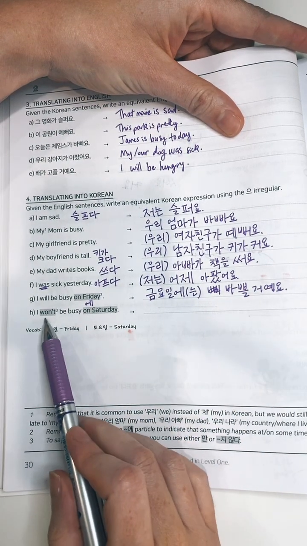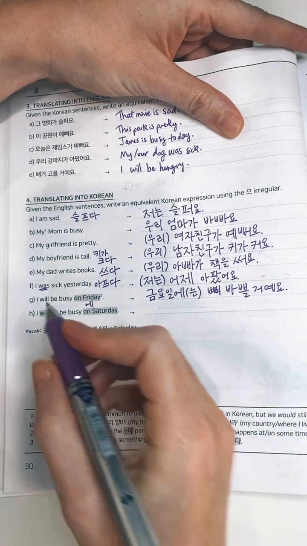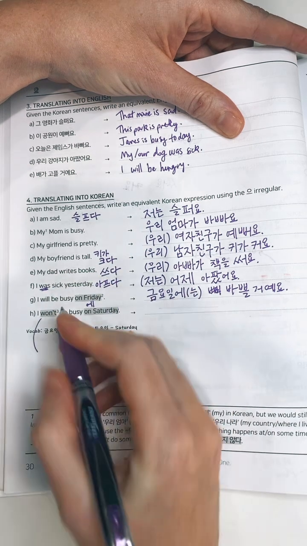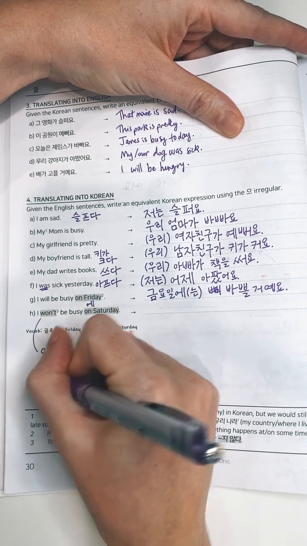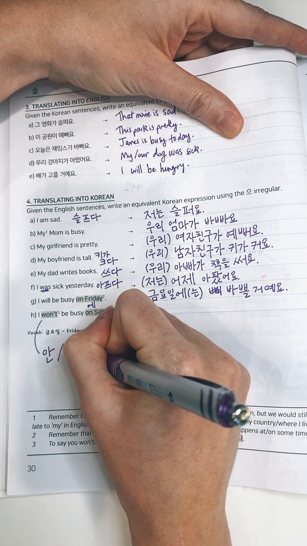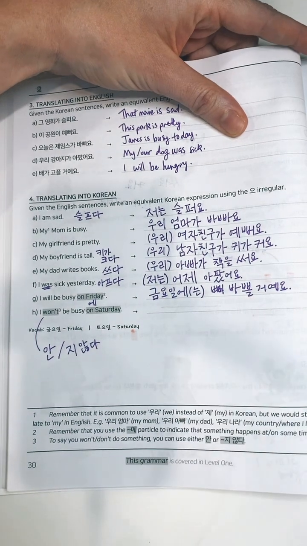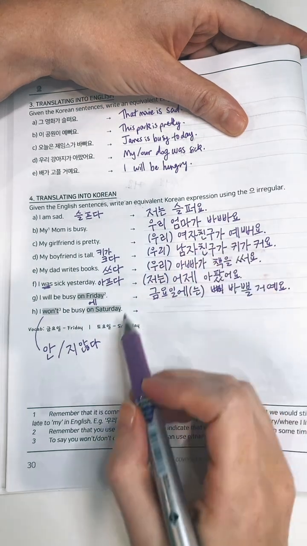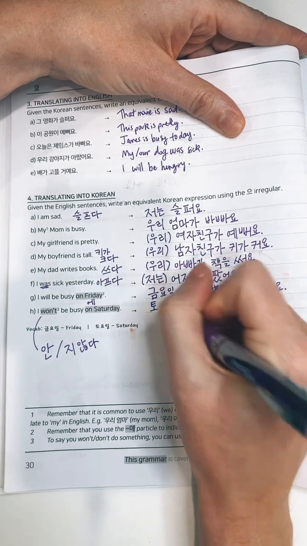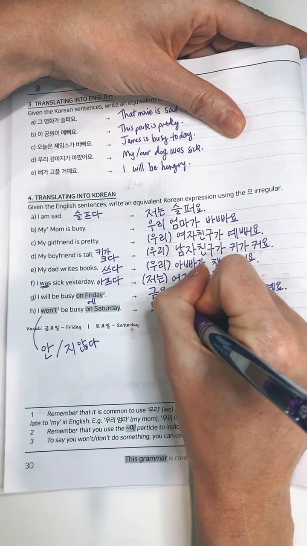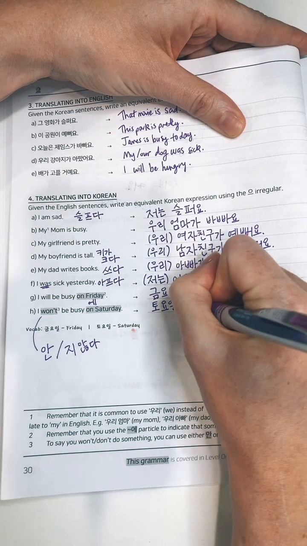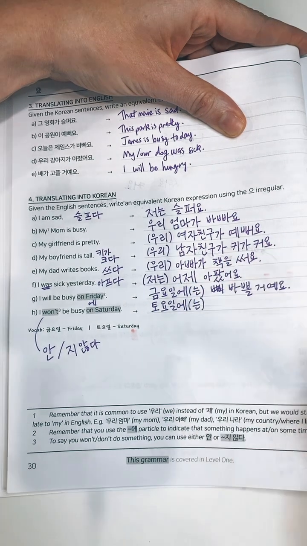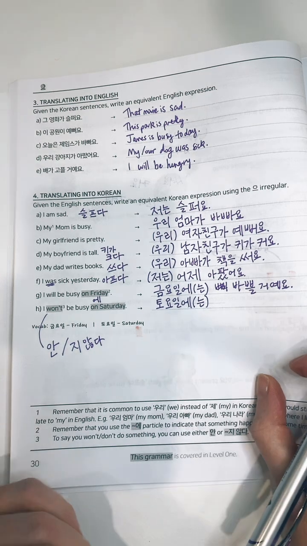And H, I won't be busy on Saturday. This requires you to use the negative form for won't, which we learned in level 1 can be either 안 or 지 않다. Both of these answers are given in the back, so you can use either one. I won't be busy on Saturday. On Saturday uses a similar thing to before. 토요일 is Saturday, and then you add 에 to say on Saturday. 토요일에 or 토요일에는, if you want to add the topic particle, you can.